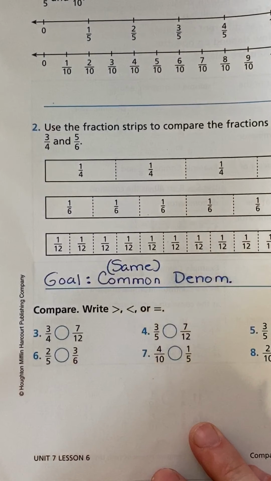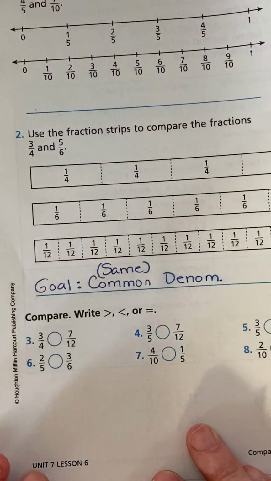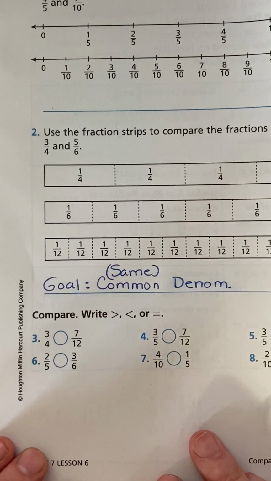Now you're going to have 2 kinds of problems. You're going to have an easier problem and then a little bit of a harder problem. The easier problem is where you're only going to have to change 1 fraction, and the harder problem is where you're going to have to change both. But again, by the time that we're done over the next couple days, I'm hoping that the skill will actually be no problem for most of you.